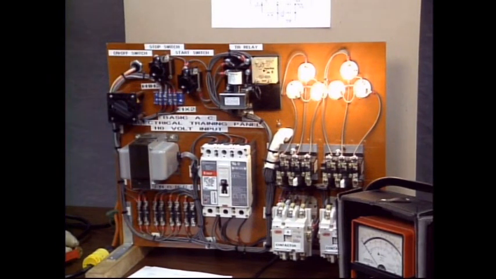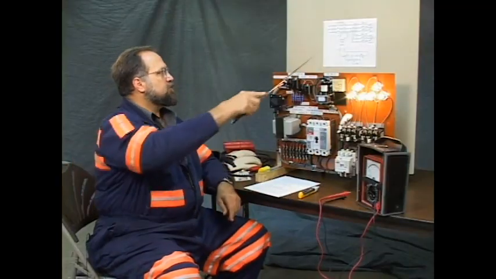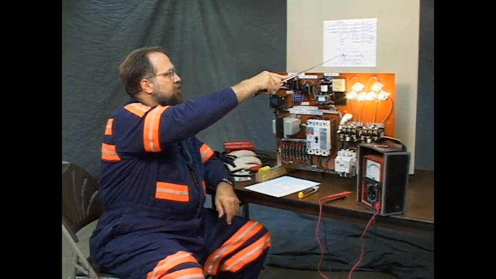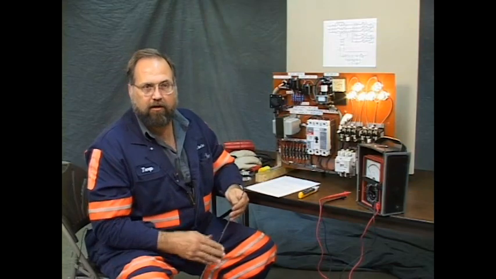It has a holding circuit. The holding circuit is provided by this portion of the controls. You'll note that you have two auxiliaries. Some folks would call that an interlock. You have two interlocks that are normally open. When the coil is powered and the contactors are pulled in, the auxiliaries close.